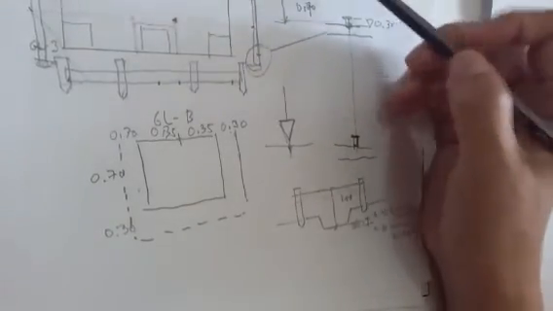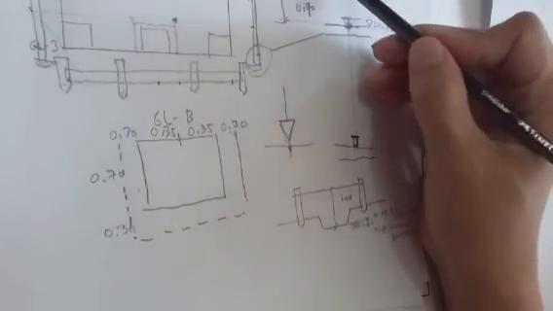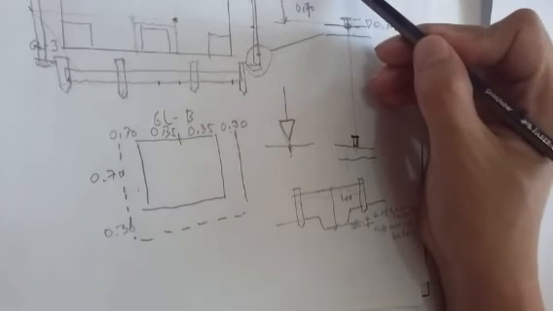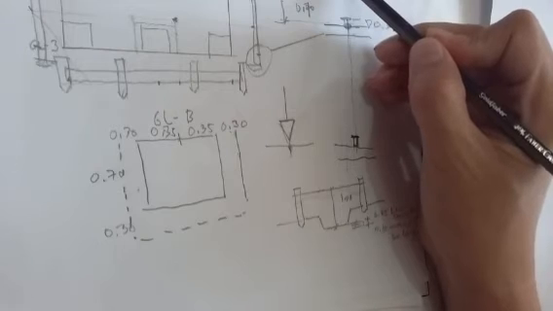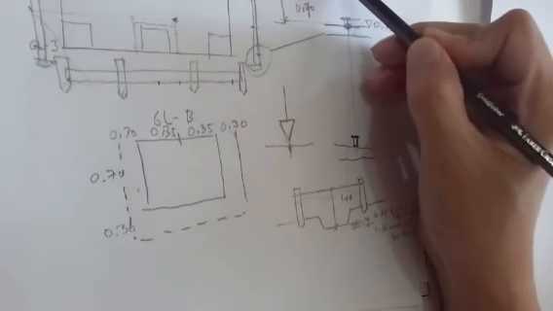What I'm saying, for example, this 0.3 is the level of the pegs. This will not change.